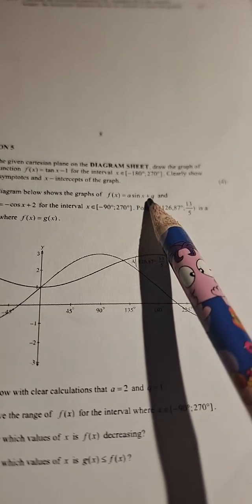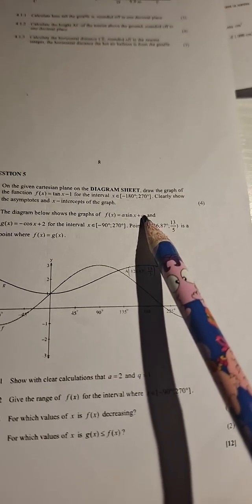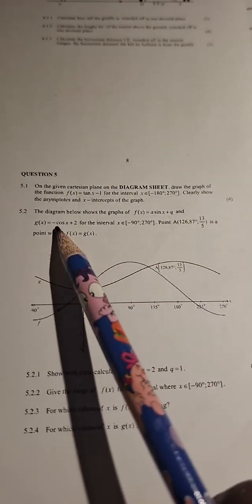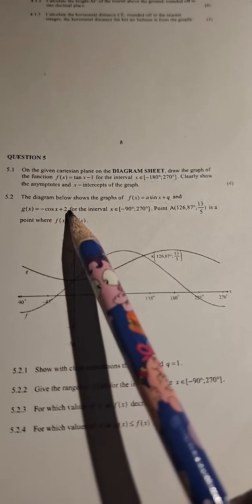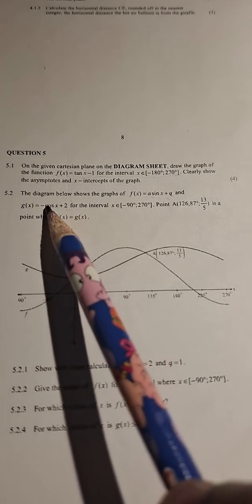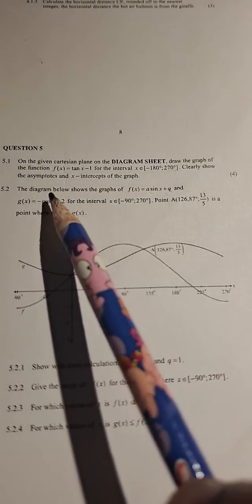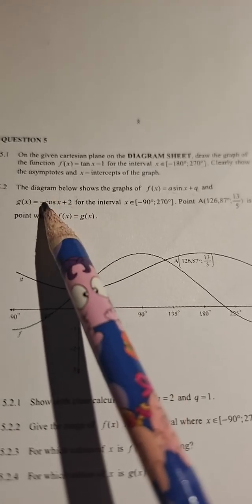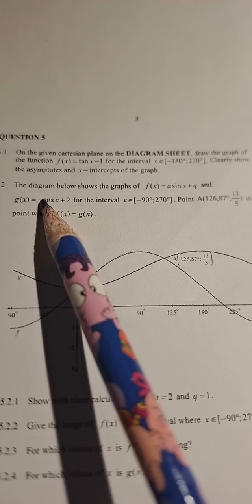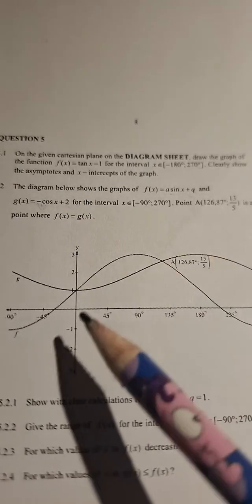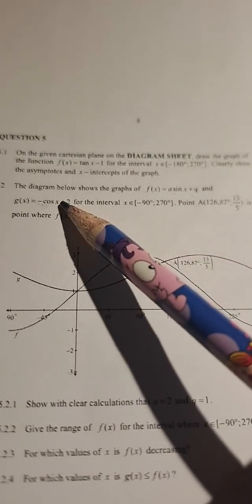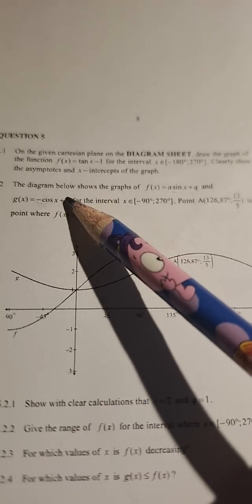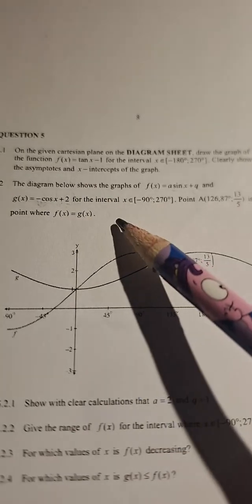Okay, the diagram below shows the graph of f of x is equal to a sine x plus q. We don't have the value of a, we don't have the value of q. Then it says given g of x is equal to negative cos x plus 2. So that means from the mother graph, cos x, if you have a negative, it means the function is reflected along what? Along the x-axis. And then obviously plus 2 means the graph shifted up by 2 units. So we reflected across the x-axis and we shifted up by 2 units.